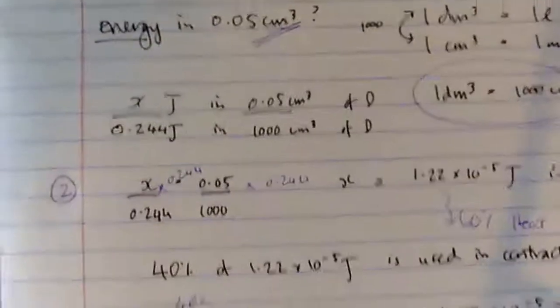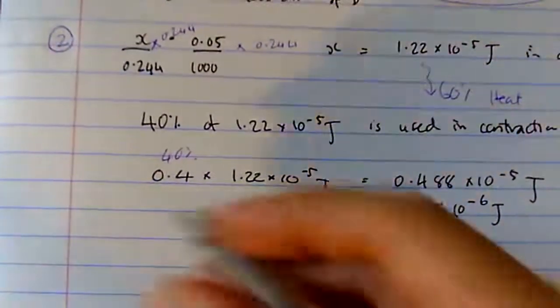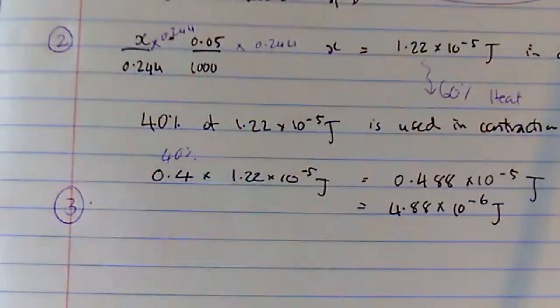And then the last thing that you needed to do was to take into account the fact that only 40% of the energy is used. Okay, so it's only 3 marks, but there's a lot in there. So it's just worth practicing these sorts of sums to get them right.